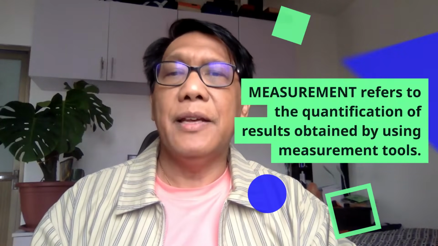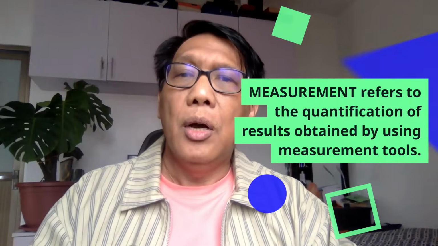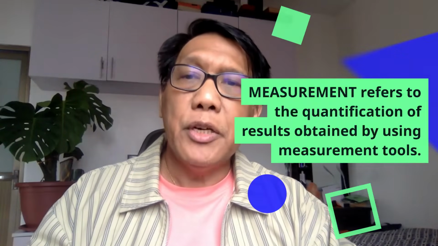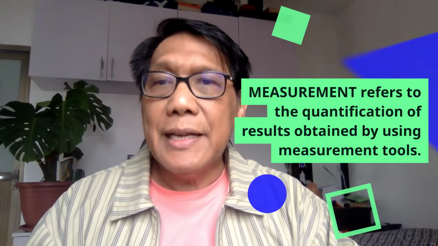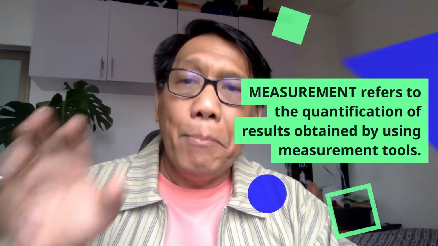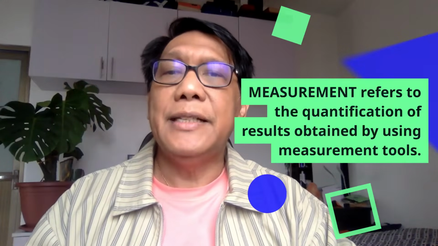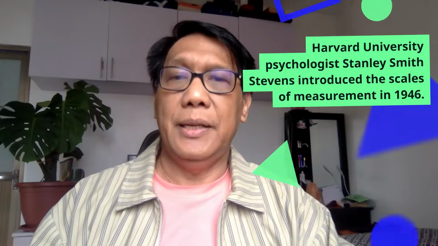To measure something, for example, is to give a number to some property of the thing or behavior. Measuring something puts the amount of the thing into numbers. Measurement can be written using many different units.